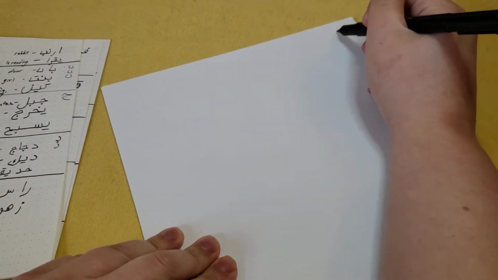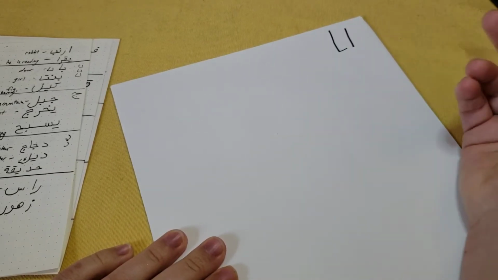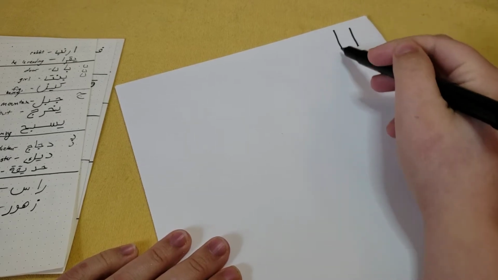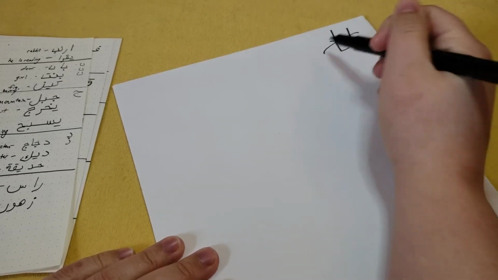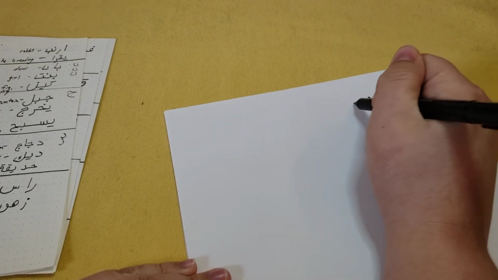So the first letter is Aleph, and there's just nothing to stretch with Aleph. It doesn't connect to much of anything. It's just one stroke long, so there's no stretching that happens with Aleph. Then we have what we call the tooth letters.